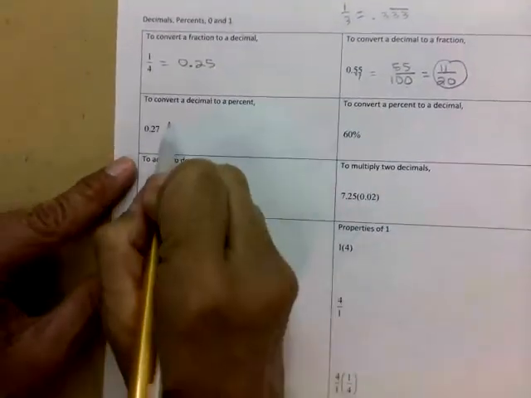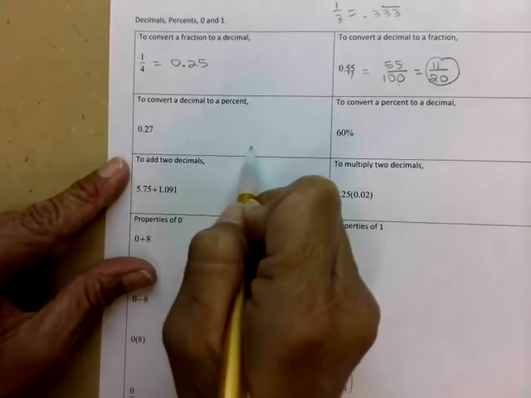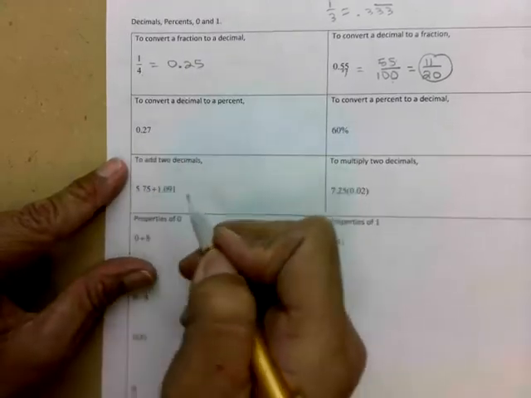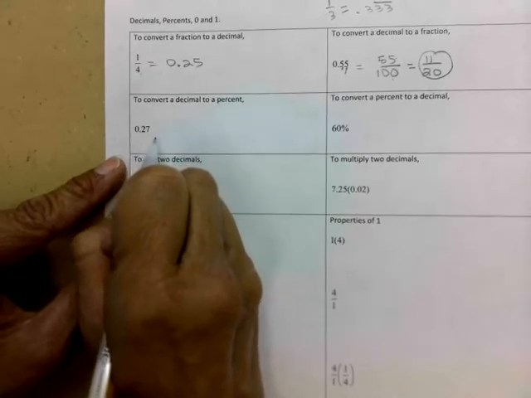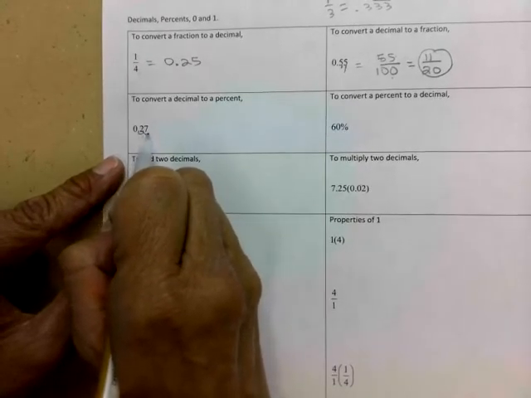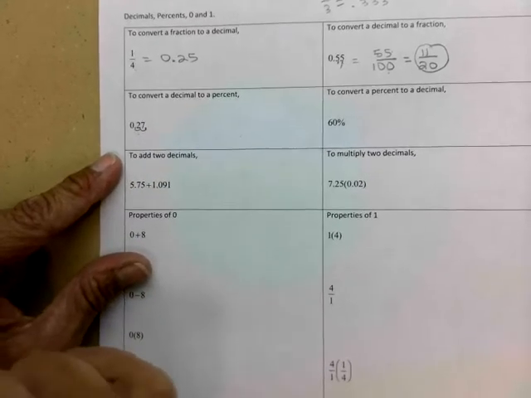To convert a decimal into a percent: percent means per 100, so it's like asking how many hundredths you have. So for 0.27, to go from decimal to percent, we swoop 2 to the right and add the percent symbol.